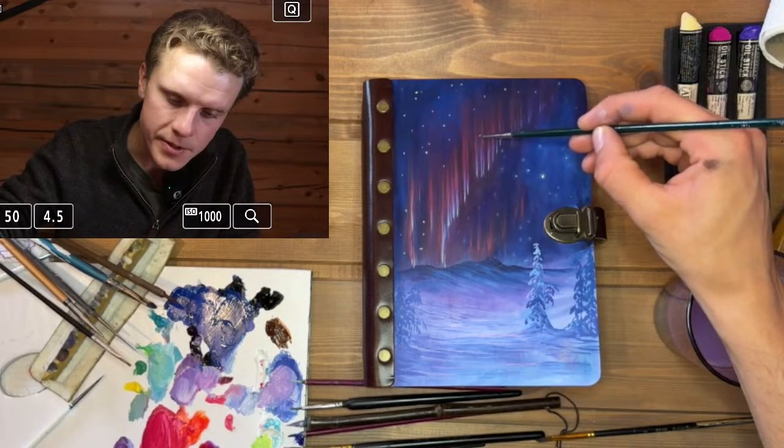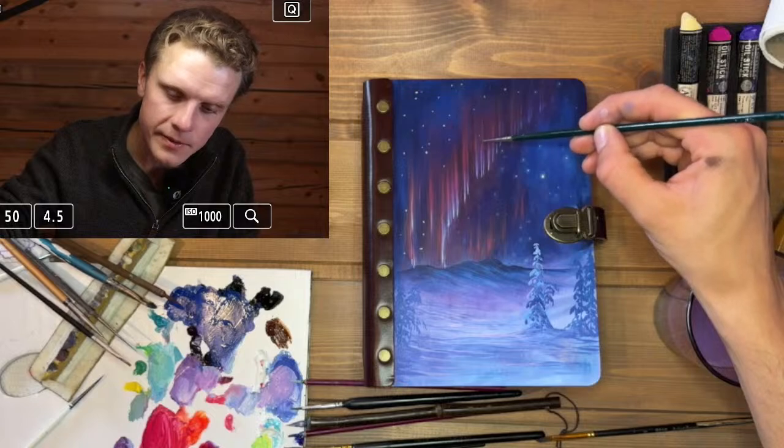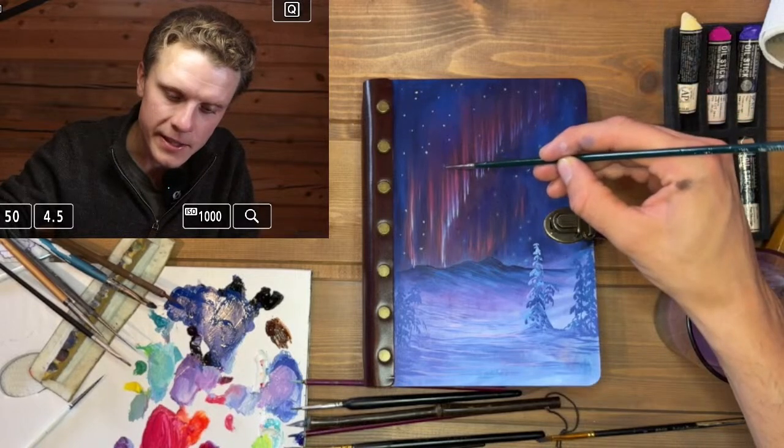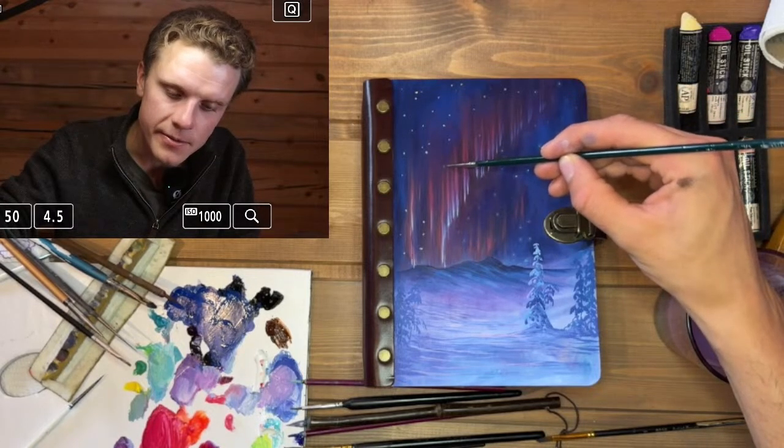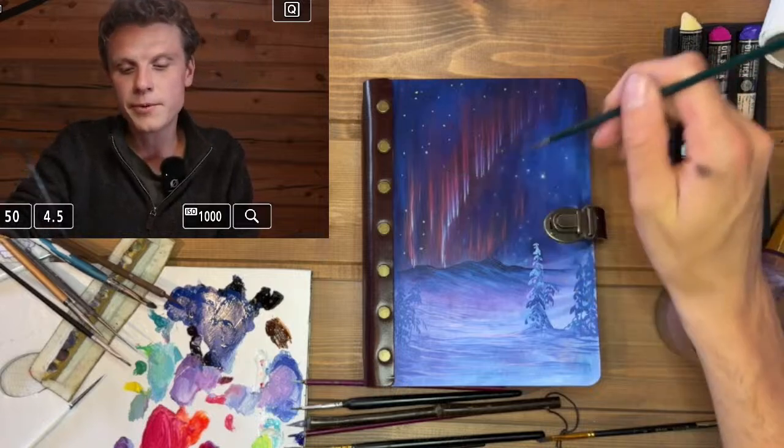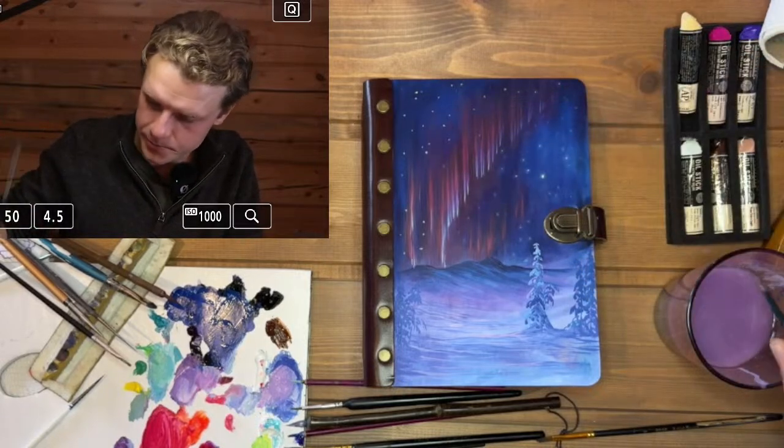These we need to obscure in such a way that it does look like the Northern Lights is behind it. So, which means that I'm going to add more stars, but I'm going to add them really, really softly in the background.